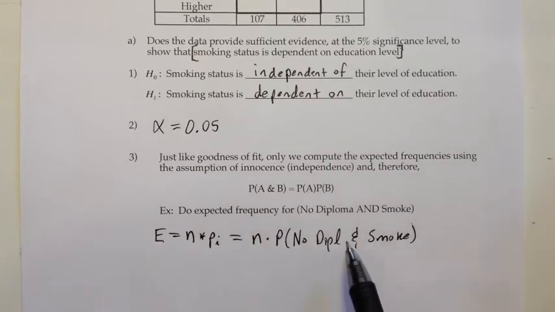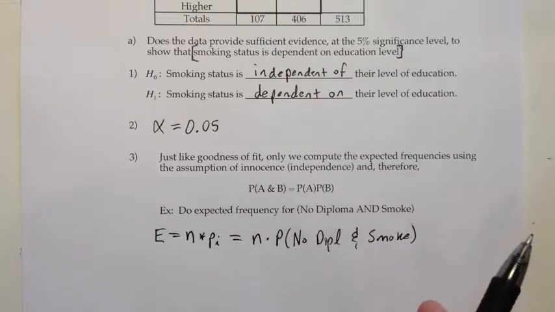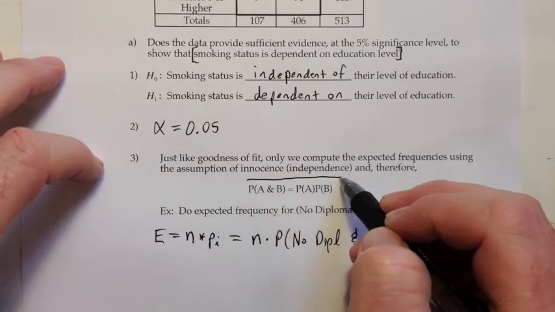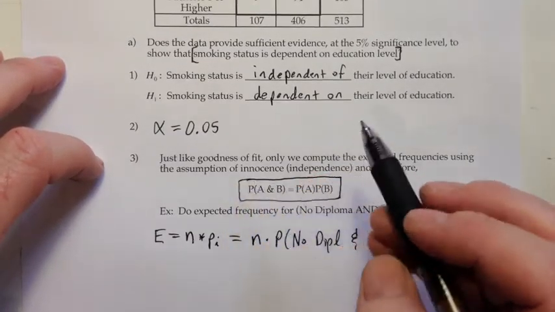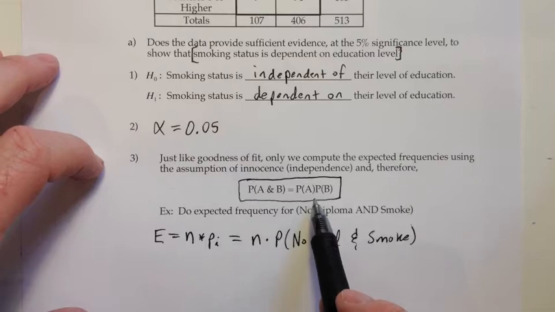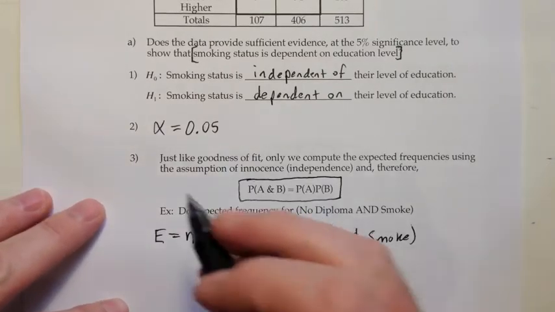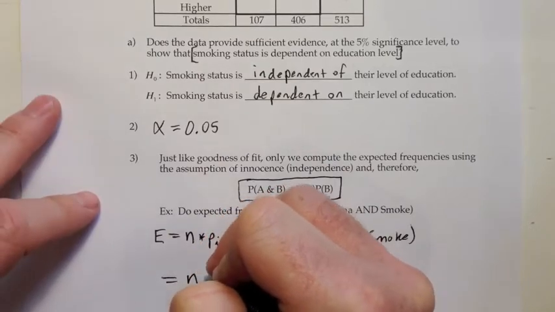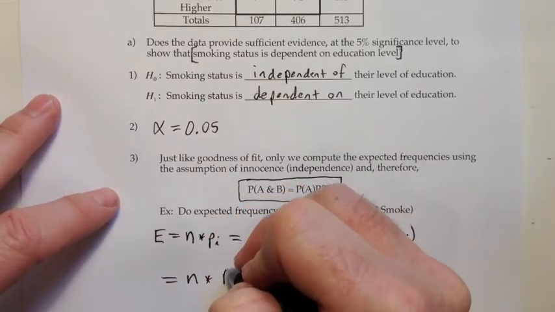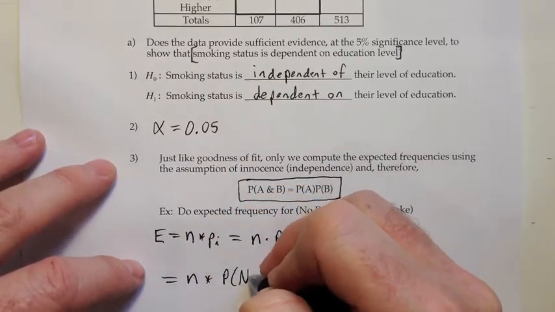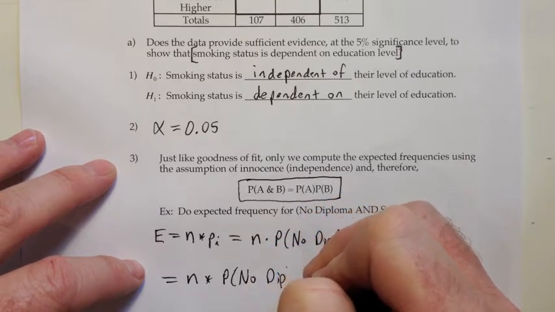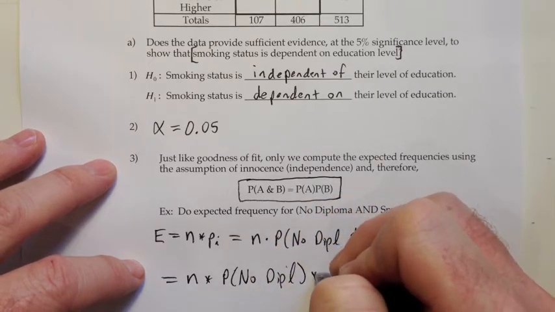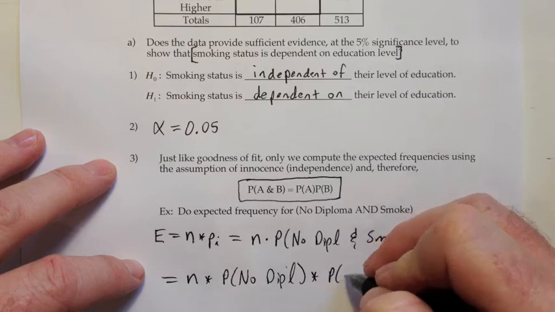And then next, I would think about if H0 is true, what would this probability be? And if H0 is true, that would mean we have independence. And if we have independence, then an AND could be turned into a multiplication of the two individual pieces. So now I'm going to say that E is equal to N times the probability of just the first piece, no diploma, times the probability of the second piece, which would be that we have a smoker.